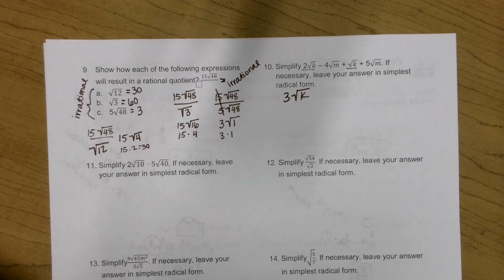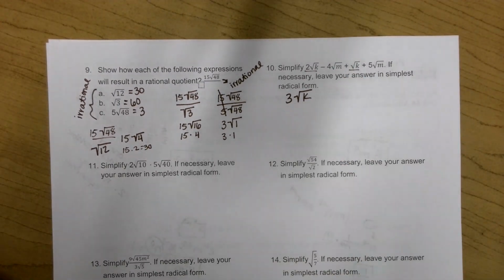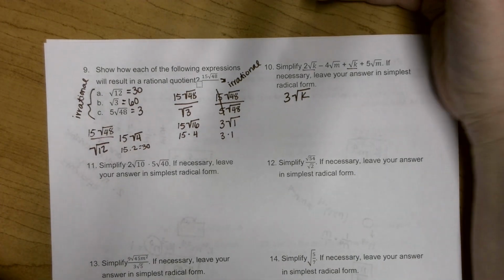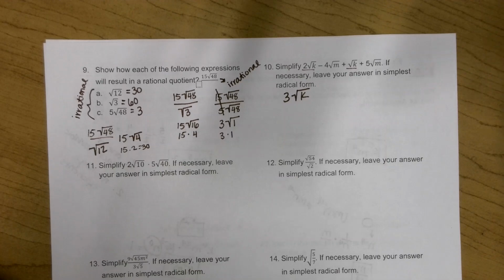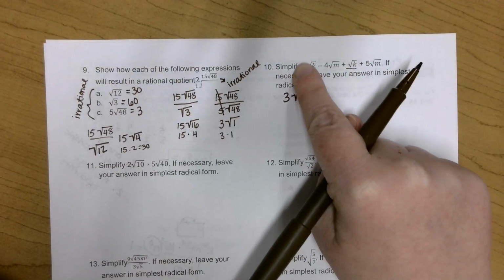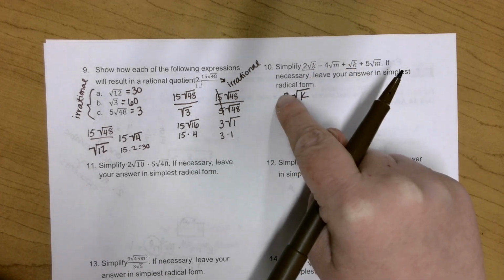That implies there's only 1, even though I didn't specifically say 1. It's the exact same thing with a radical or with a like term or with a variable. If there's not a number there, you can assume that there's 1 of them. So I have 2 square roots k plus another square root k, so that would be 3 square root k.